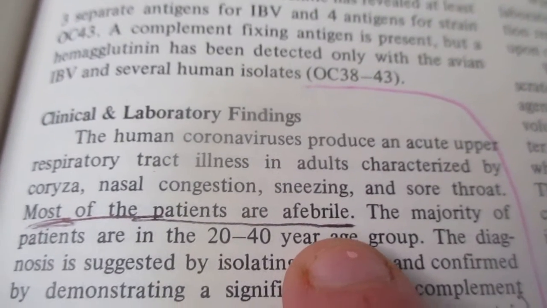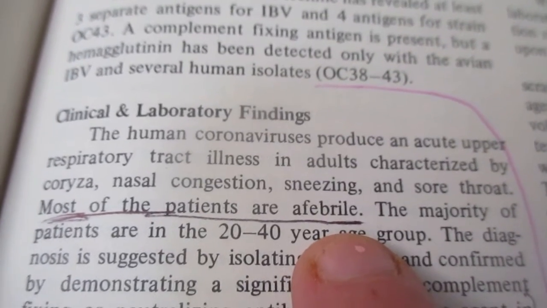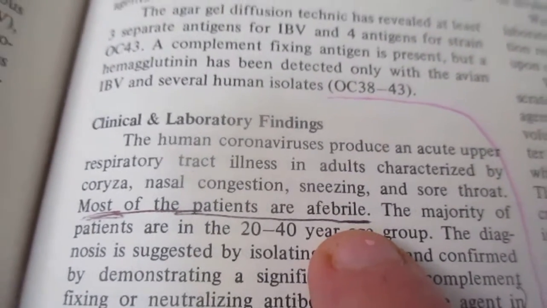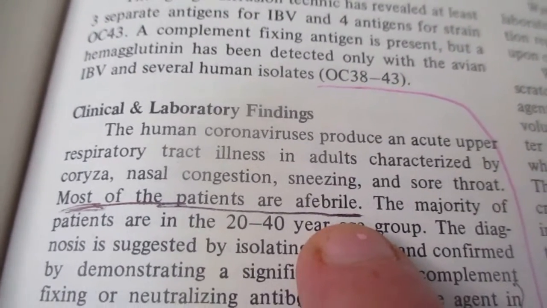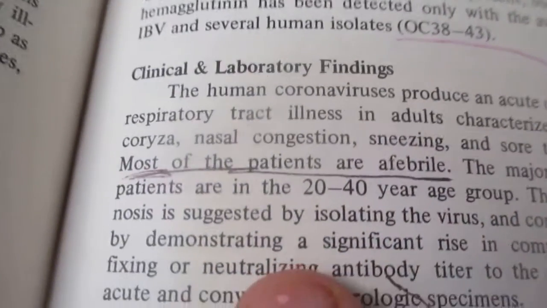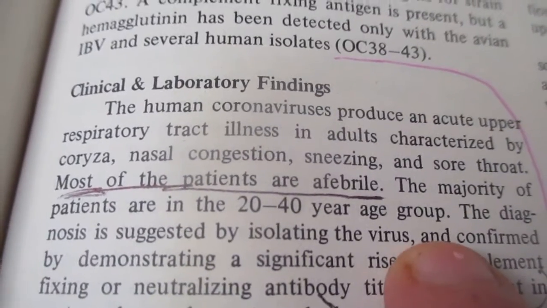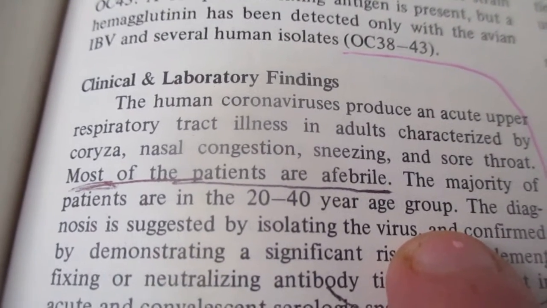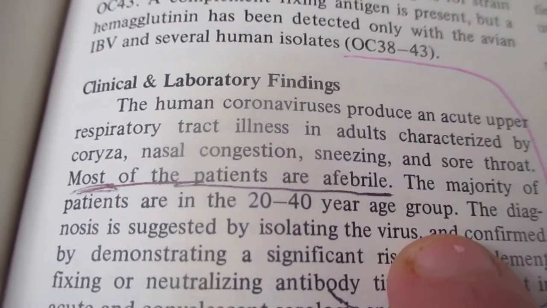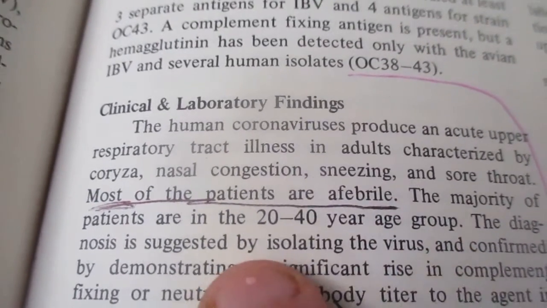Afebrile means lacking fever, no fever, feverless. So, question, why all the temperature checks? Majority of patients are in the 20 to 40-year-old age group. So, why are they saying that elderly people are susceptible, or kids?